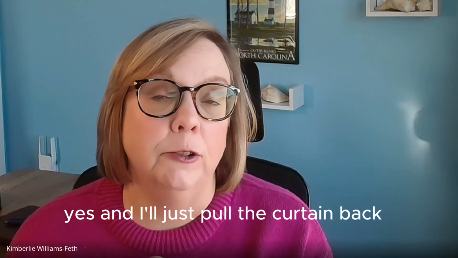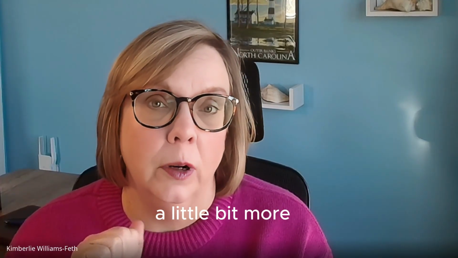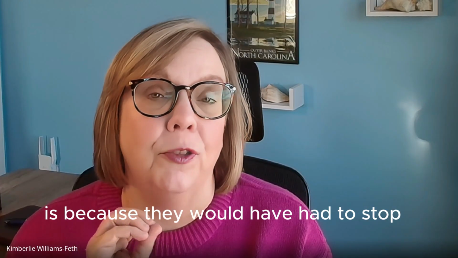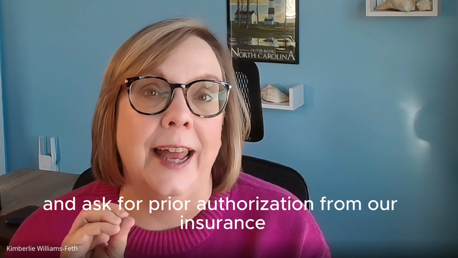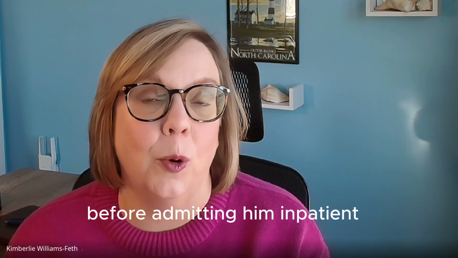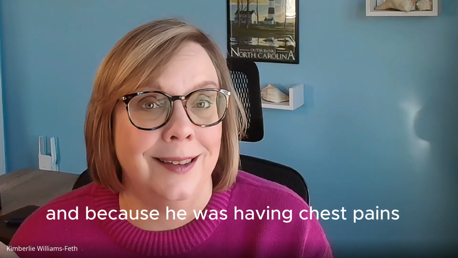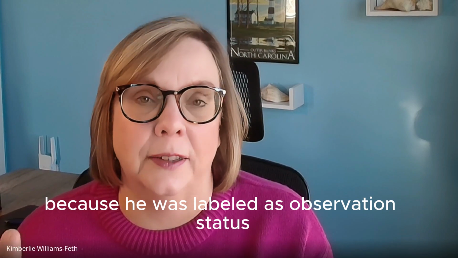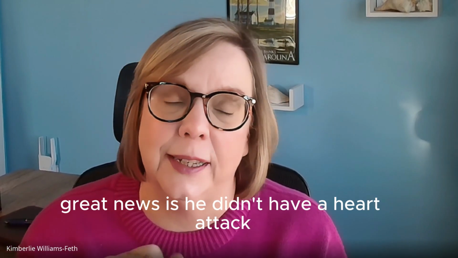Yes. And I'll just pull the curtain back a little bit more. The reason they coded it as observation is because they would have had to stop and ask for prior authorization from our insurance before admitting him inpatient. And because he was having chest pains, it was just easier and he got care faster because he was labeled as observation status. Great news is he didn't have a heart attack.